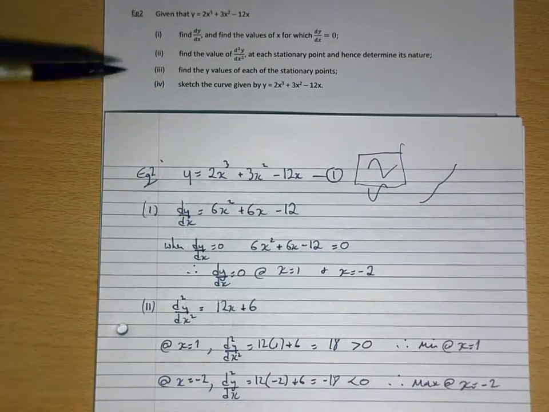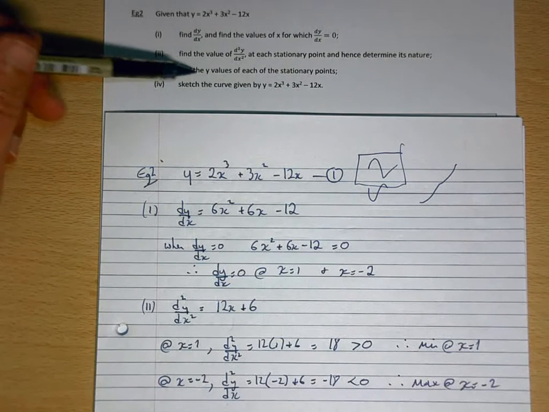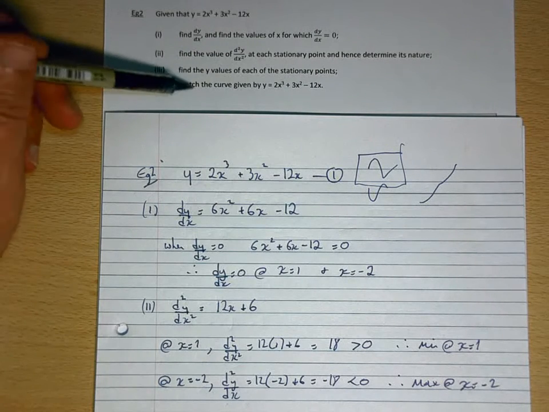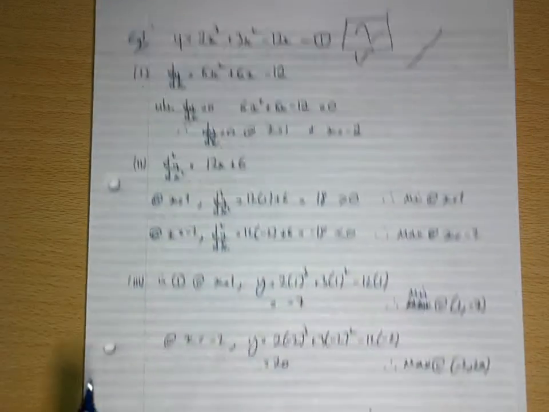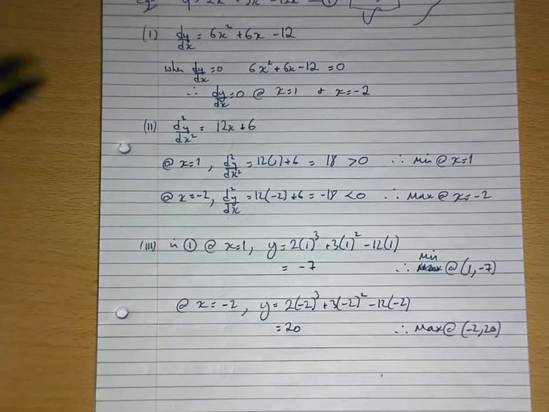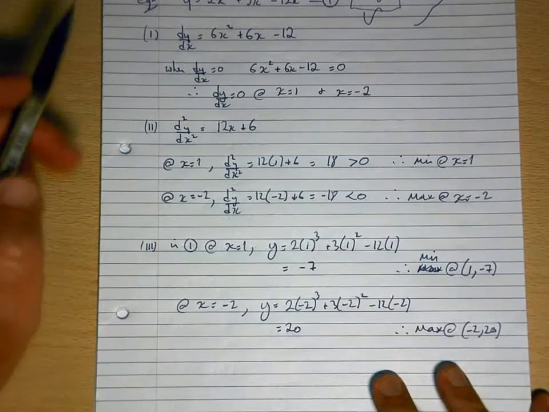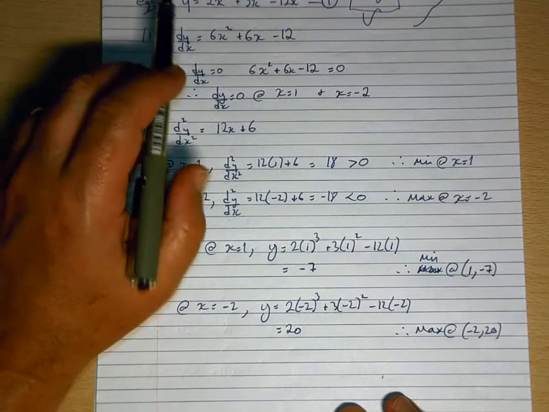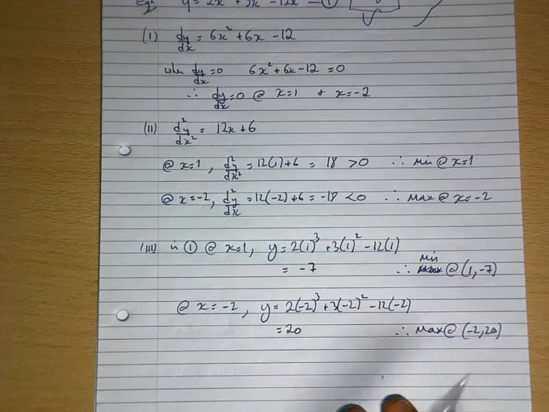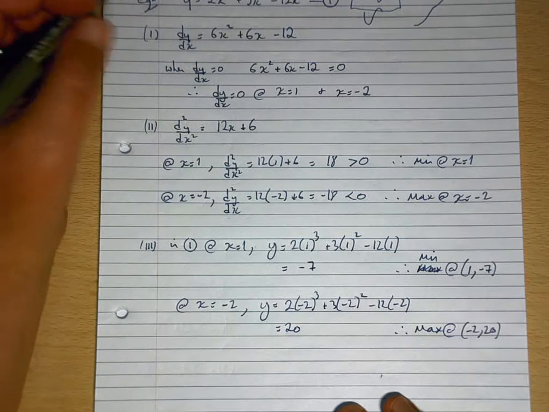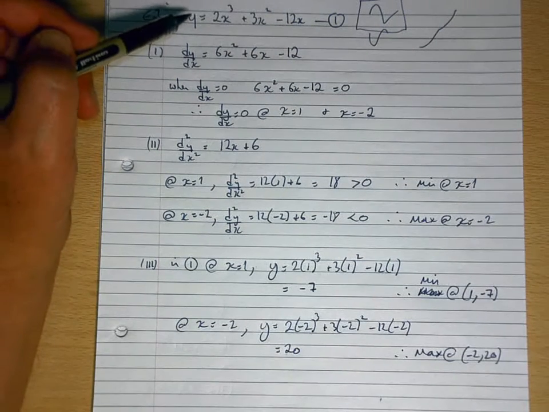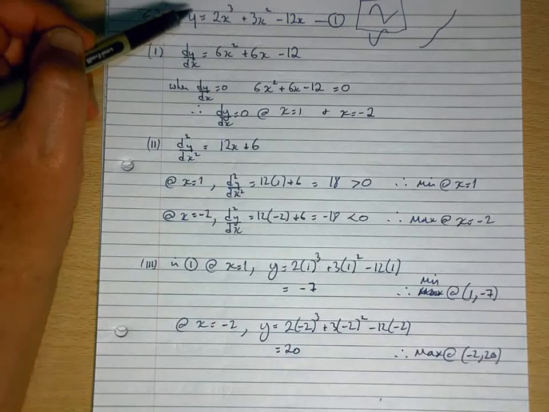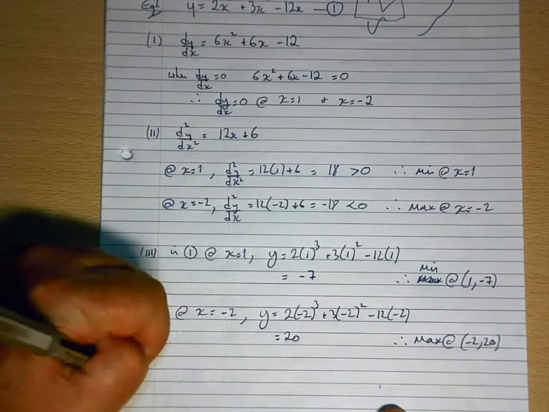Let's go back to the question. So find the y values of each of the stationary points, and sketch the curve given by that expression. As far as that is concerned, I know the coordinates of the maximum and the minimum point. What I could do with now is knowing where the curve crosses the x and y axis.